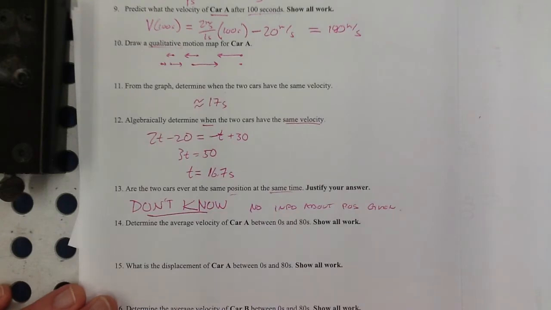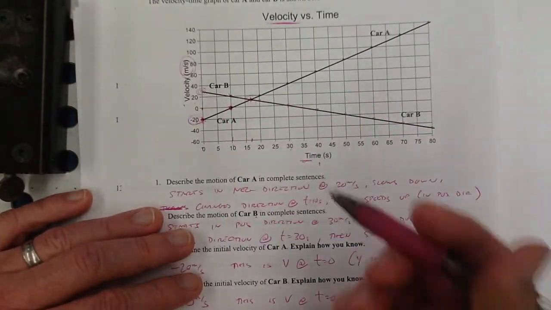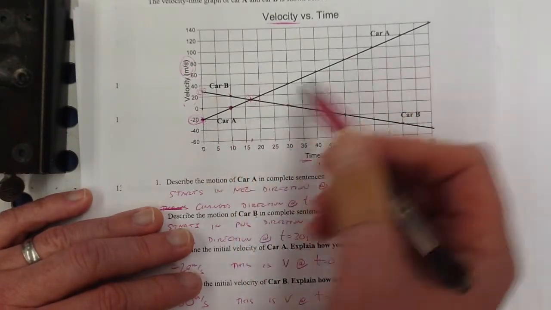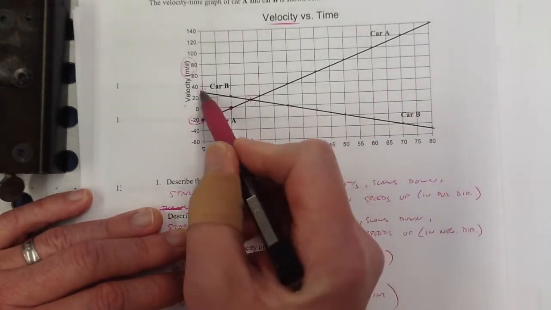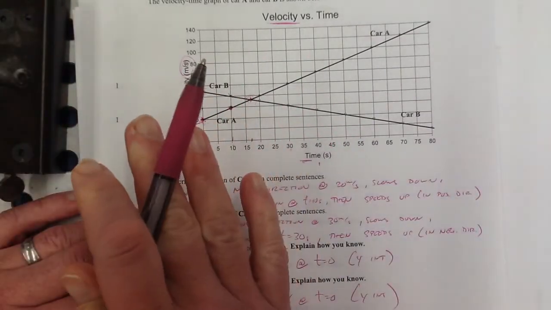I don't know anything about position. I don't know where they start. I mean, one of them could be in Texas and the other one could be in Louisiana. For all I know, I guess those are right next to each other, those two states. That's a bad example. One is in California, one's in New York. I don't know. This just tells me information about how fast they're going. It doesn't say anything about where they are.